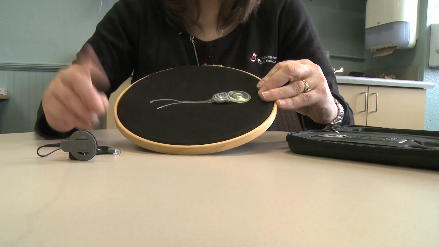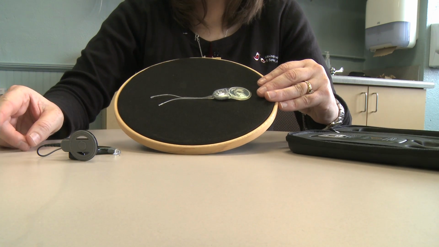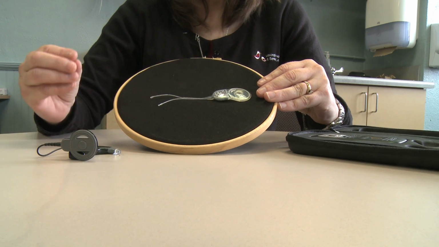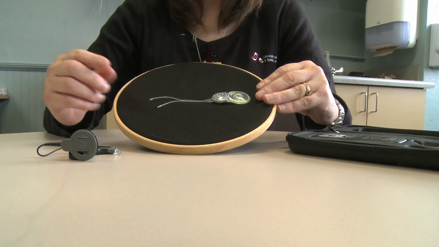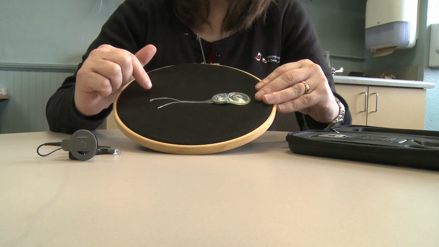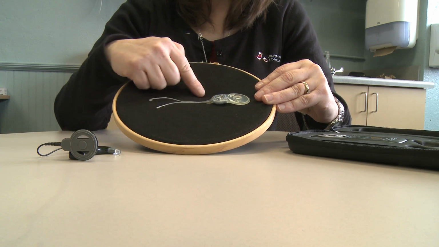Now, a cochlear implant is different from a hearing aid. A hearing aid is just taking sound, making it louder, and pushing it through the hearing system. But with a cochlear implant, there's actually a surgical part where they implant an internal piece.